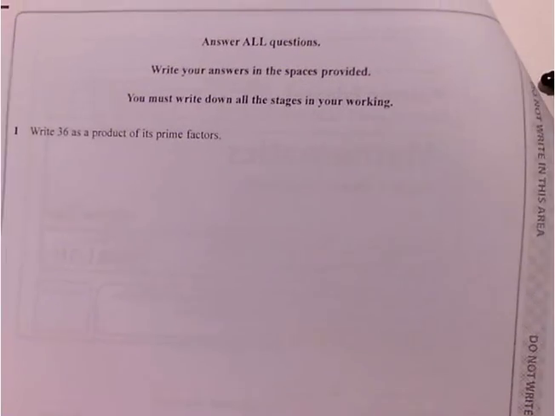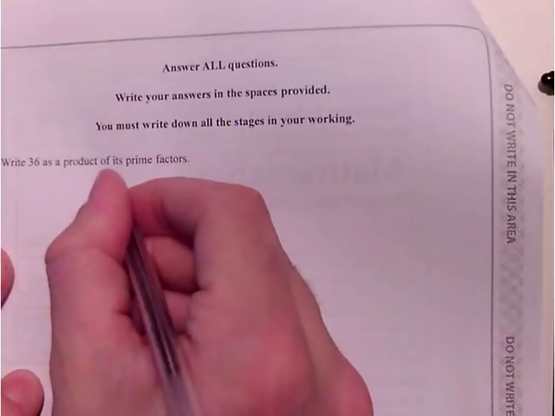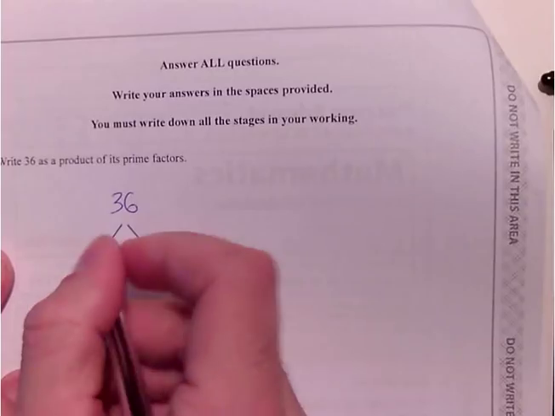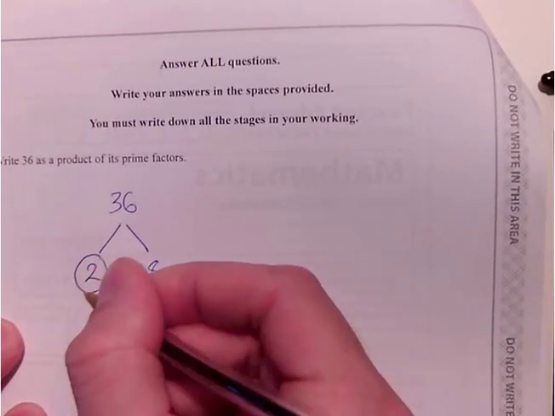So, question 1. Write 36 as a product of its prime factors. Start with 36 and think of two numbers that multiply to make 36. It's 2 and 18. 2 is a prime number, so I'm going to circle it.